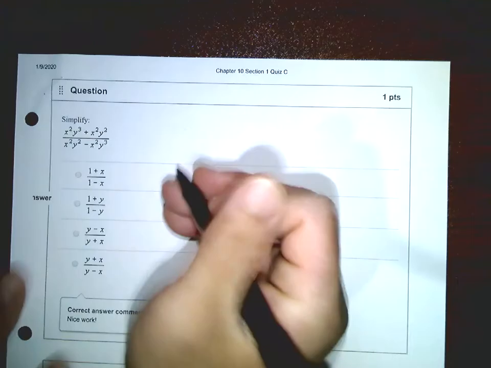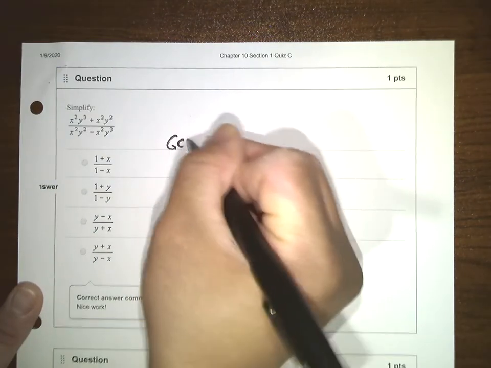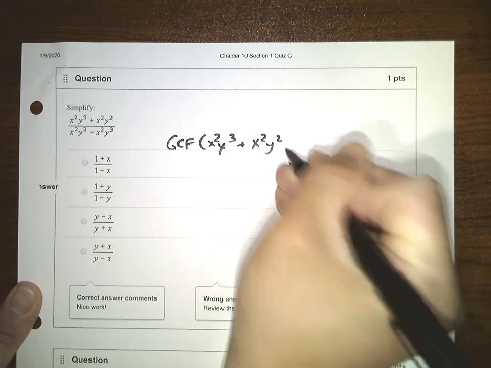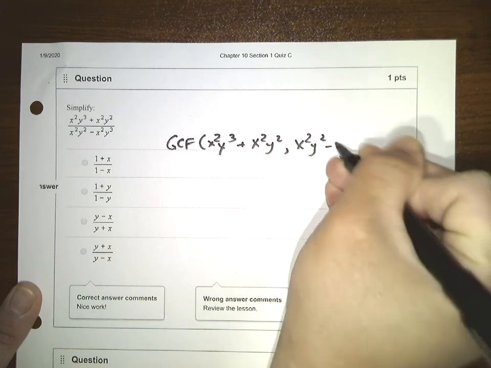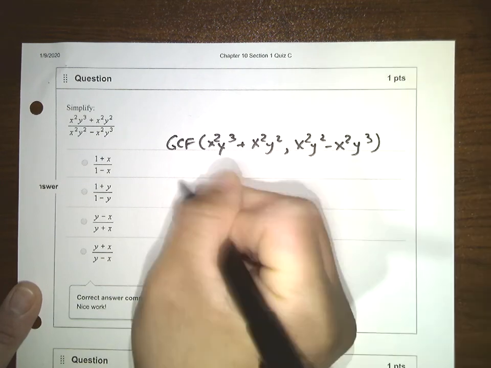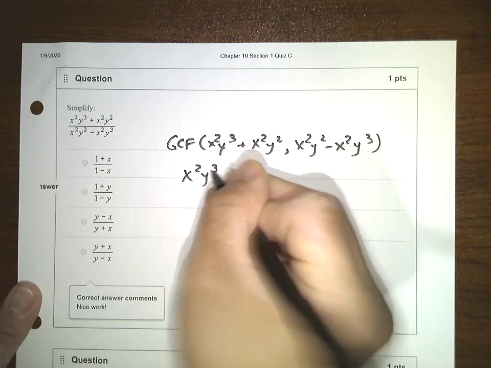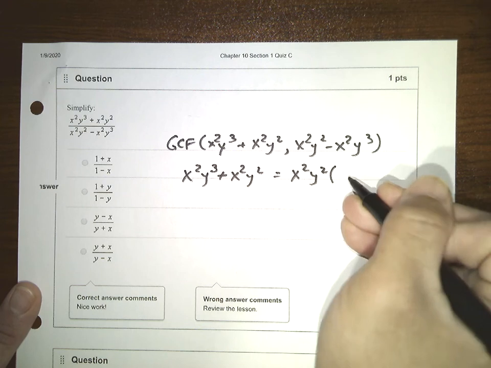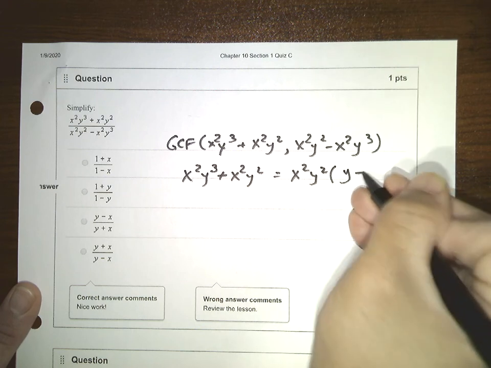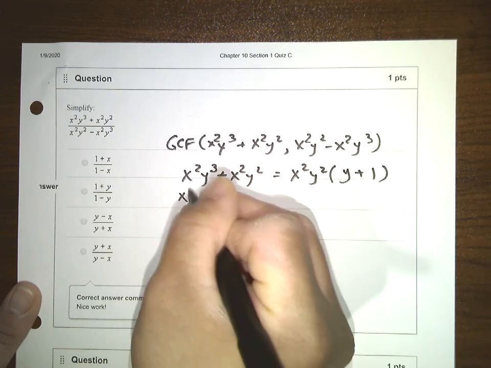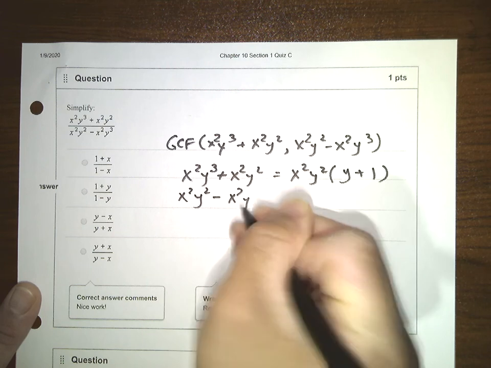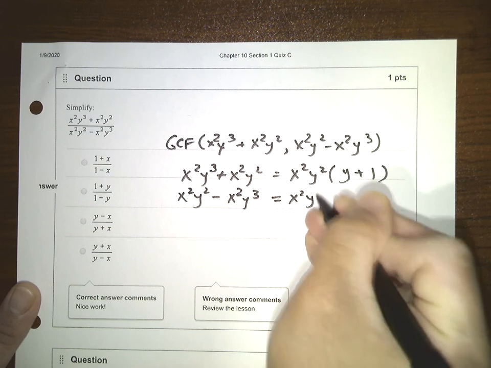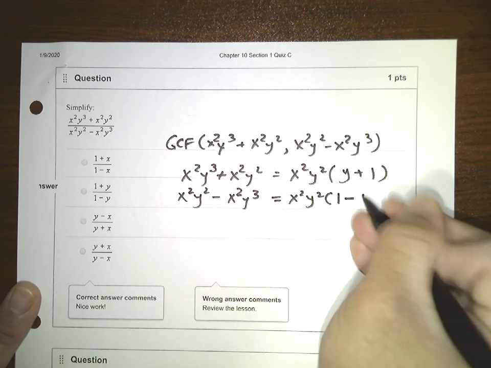Alright, so we have x squared y cubed plus x squared y squared, and x squared y squared minus x squared y cubed. So the GCF of x squared y cubed plus x squared y squared is x squared y squared. So this is x squared y squared times y plus 1. And x squared y squared minus x squared y cubed is going to be x squared y squared times 1 minus y.